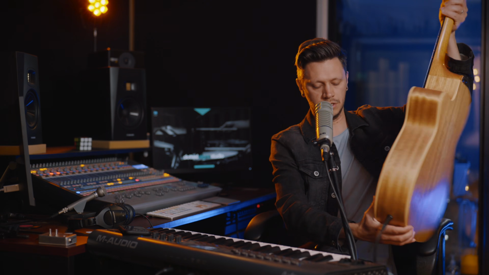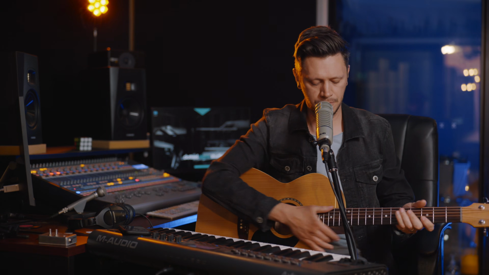Yeah, something like that. Let's try another one with the guitar. With this sort of chord technique. So let's try something a bit more punchy.